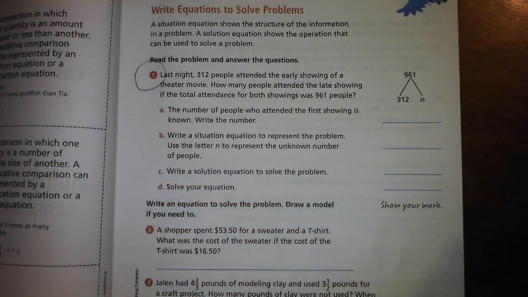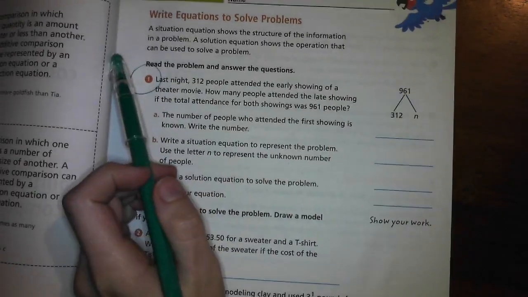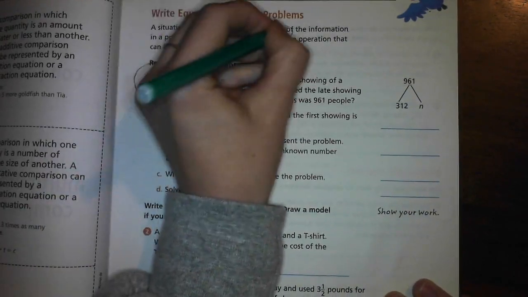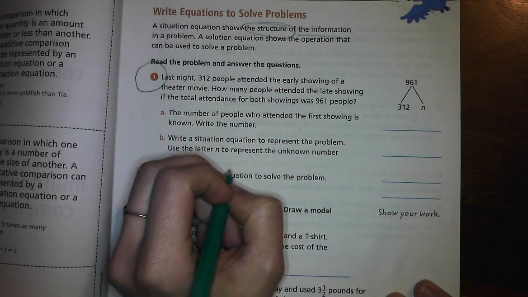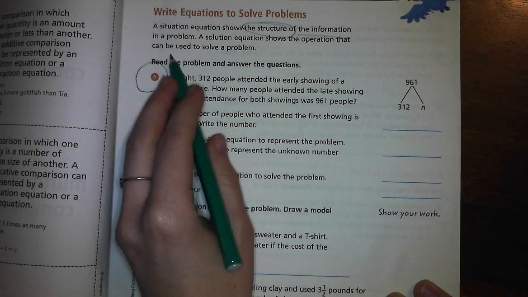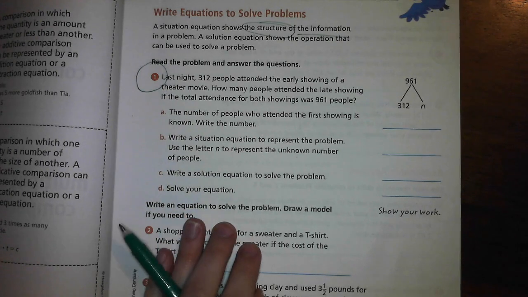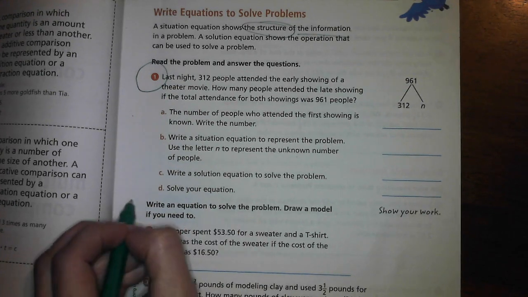I'm going to point with my pencil so you can see it, because I know you don't have this at home. A situation equation shows the structure of information in a problem. A solution equation shows the operation that can be used to solve the problem. So we have a situation equation, which is what's going on in the problem, the situation. And then we have a solution equation, which says what the solution of the problem is. We're going to focus on this top part here.